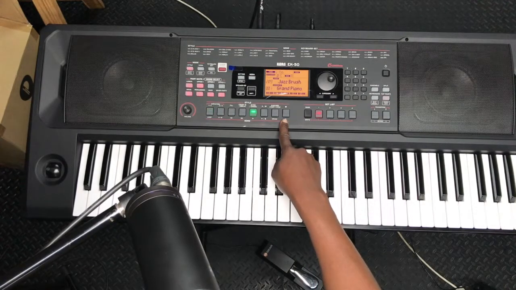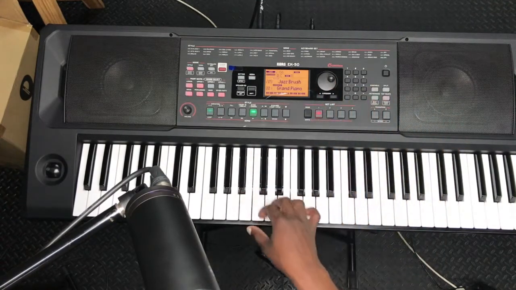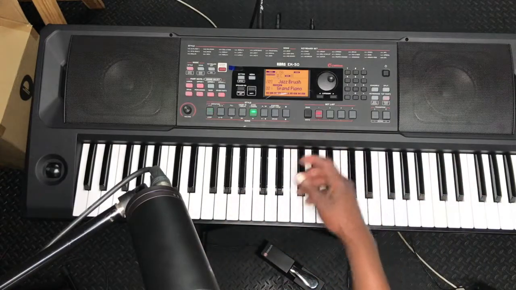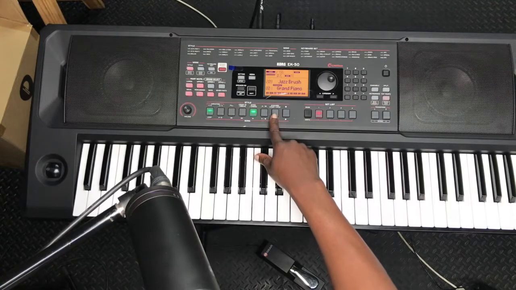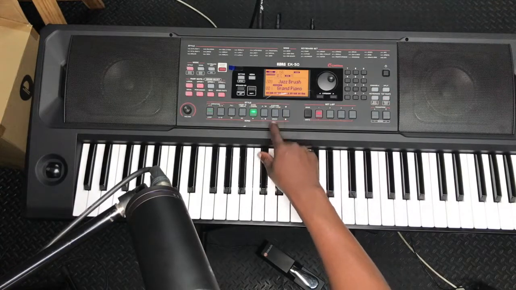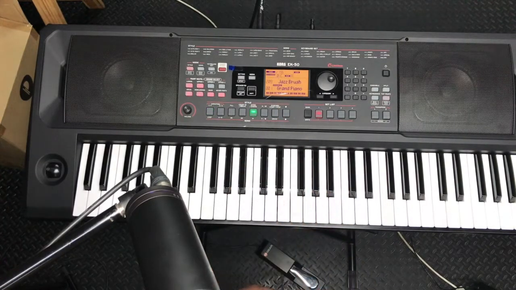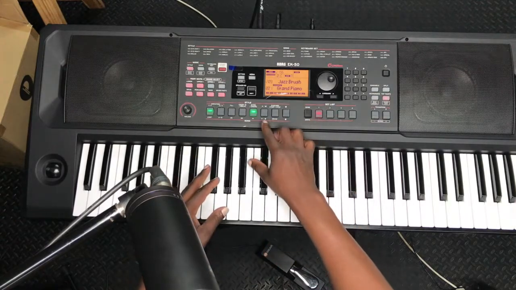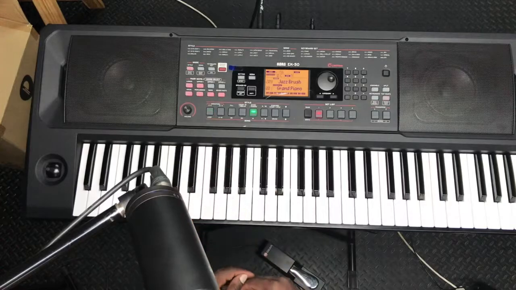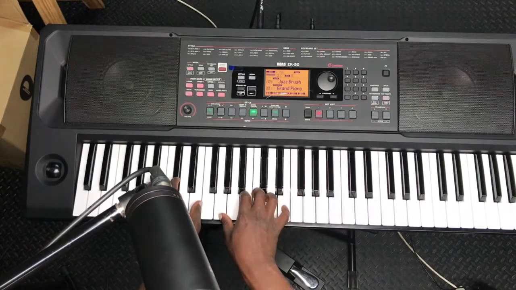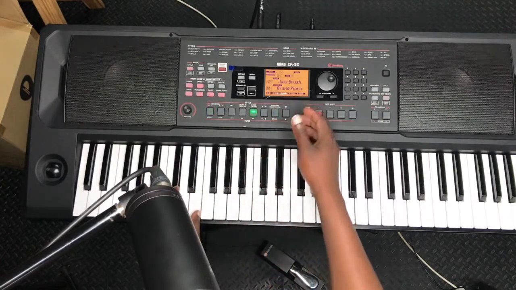You've also got your record button. That's for recording in your own melodies and things like that, or doing your MIDI sequencing. And you've got your synchronize start and stop, same as erase, your erase button. So how this works is, I'm just going to give you an example now. So let's have an intro there. I'm going to press synchronize start. So as soon as I play a key, the keyboard starts to play.